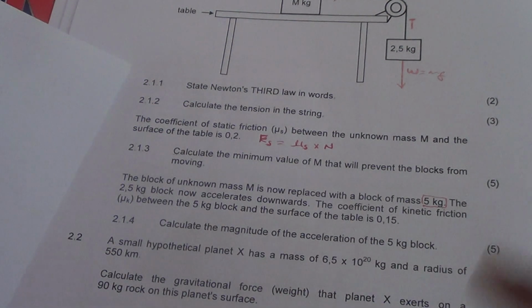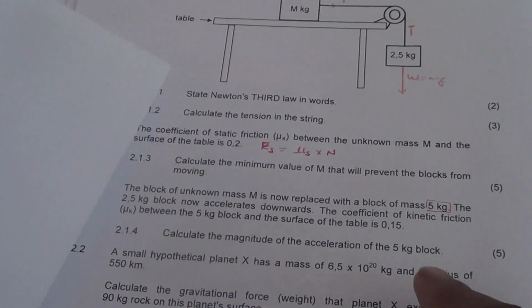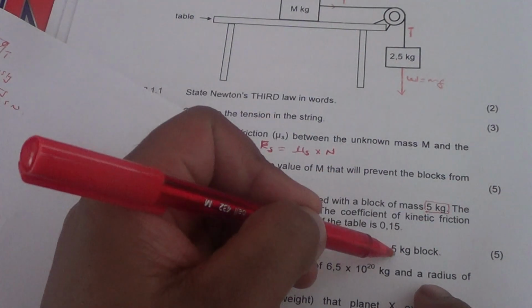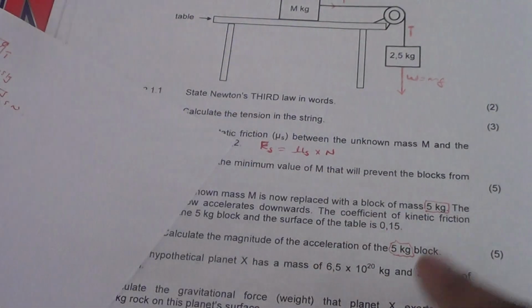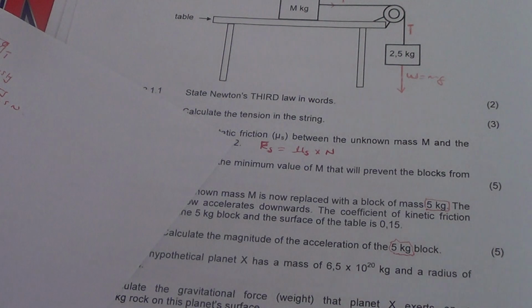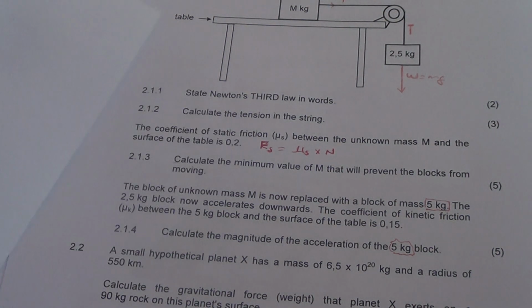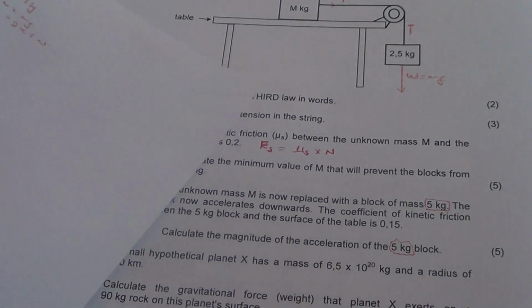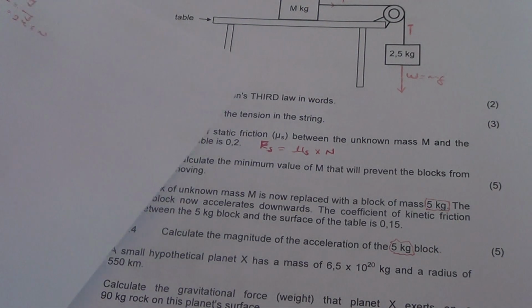And now we are told to calculate the acceleration of the 5 kg block. You see, always pay attention to what the question is saying. Basically, we want the acceleration of the system, but we're going to use our 5 kg block as reference. But now remember, this is a new scenario. It's not going to be the same as before, so forget that tension you calculated. It's no longer the same because now there's movement, so the tension is not going to be the same.